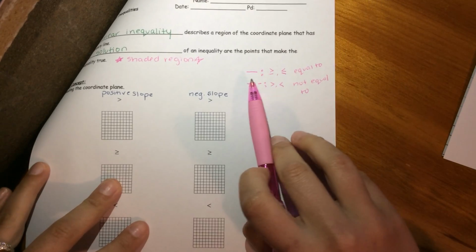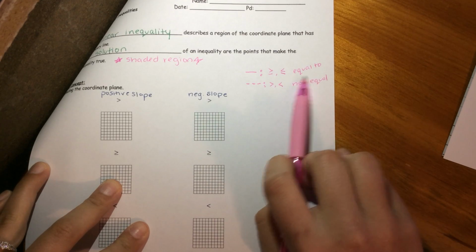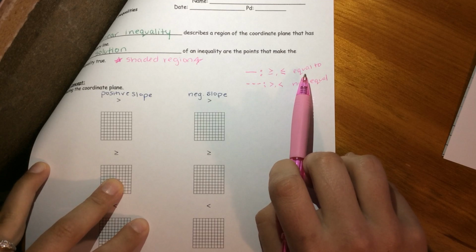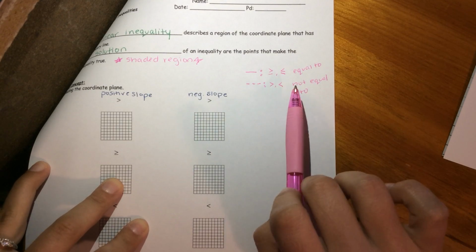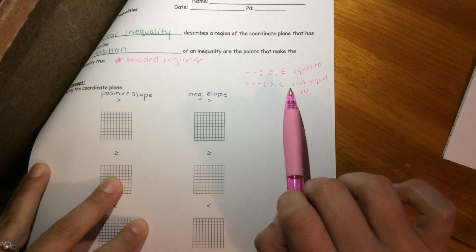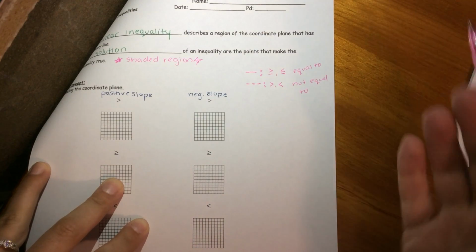The idea is the same now with our solid line and our dashed line. So our solid line means it equals that line. You can pick a point on that line. But the dashed line, meaning not equal to, means you can't pick a point on that line. You can get very, very close to it, but you can't actually pick a point on that line. And let's see what that looks like.